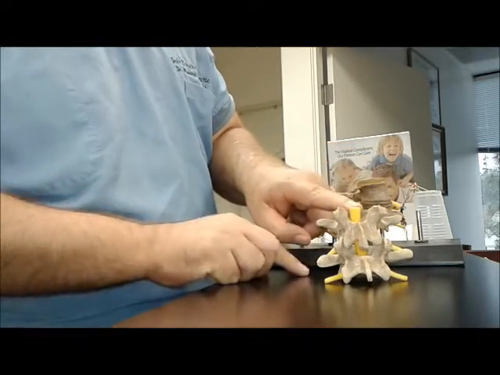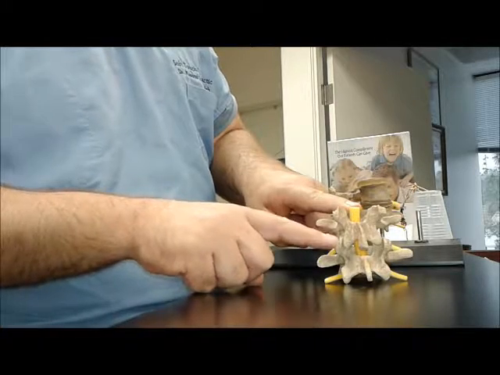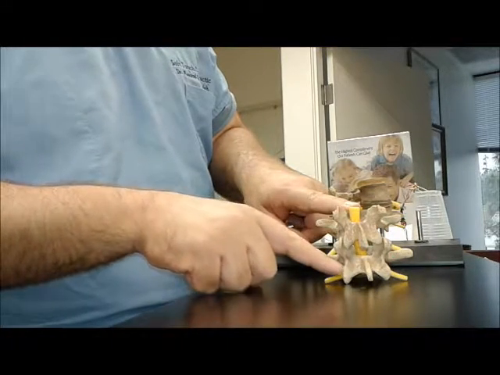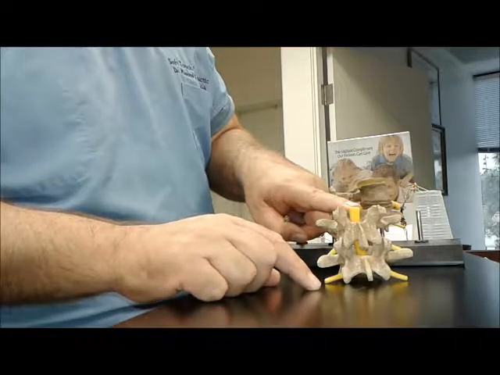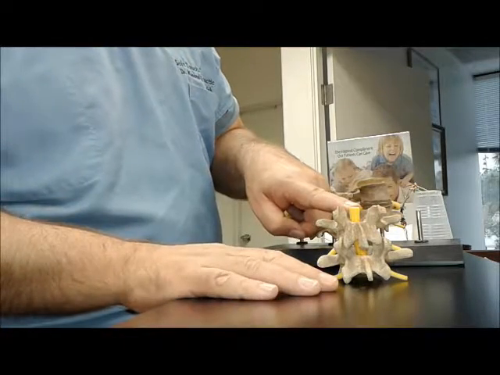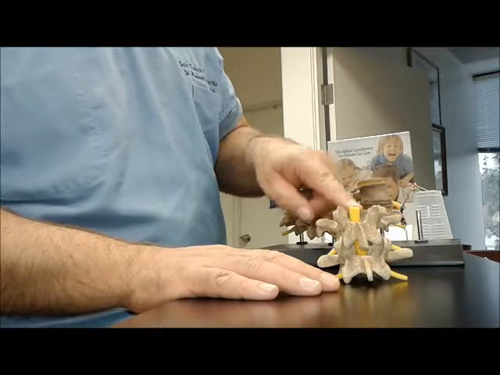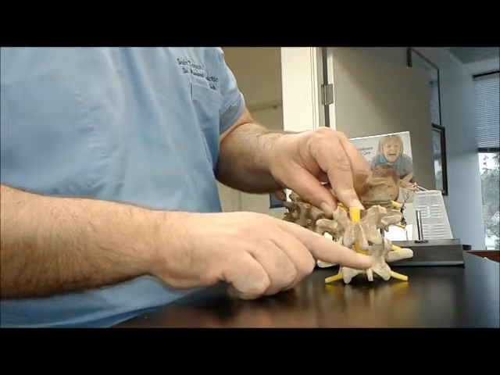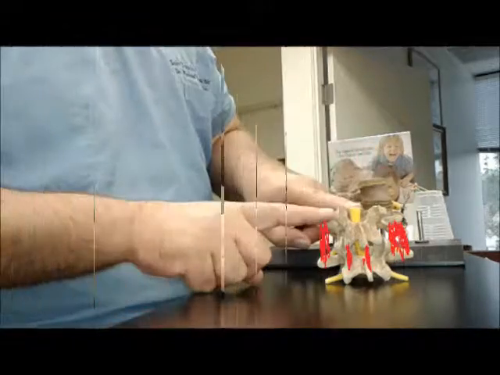Now the muscles we are talking about go from this bone to this bone, or skip one and go to the next one. That's how we have smooth rotation and smooth bending. We don't bend like robots. This is called the spinous process. This is called the transverse process.